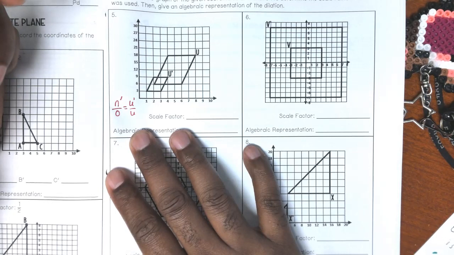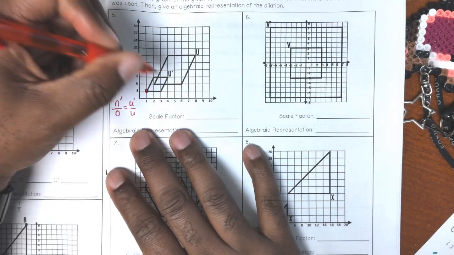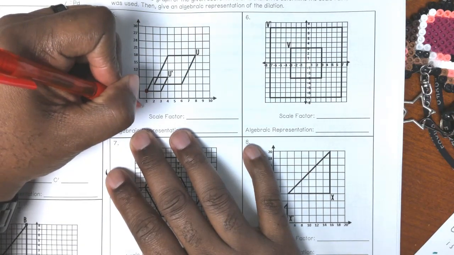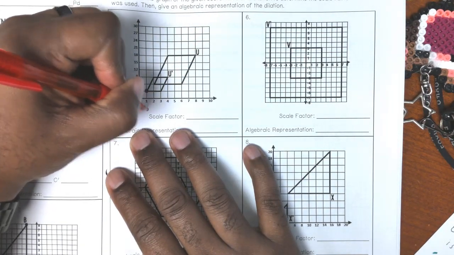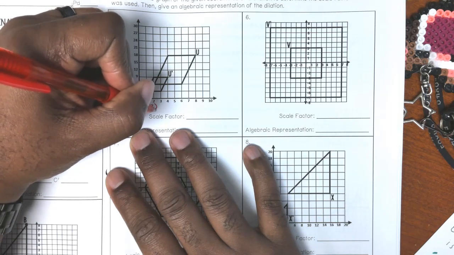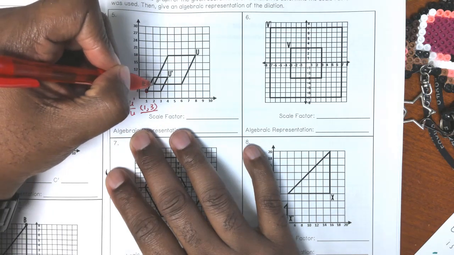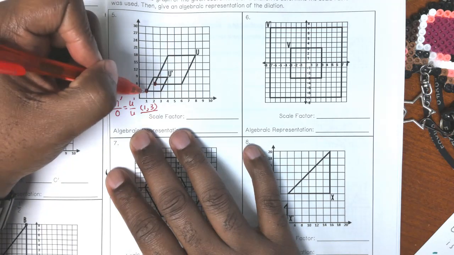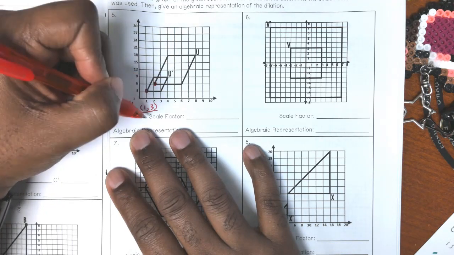What points would I use? I can use any ordered pair. So I like to use the small ones, small as possible. So if I use this one for U prime, that's going to give me 1 comma 3, which is my U prime, over, here's my U, my original, is 2 comma 6.